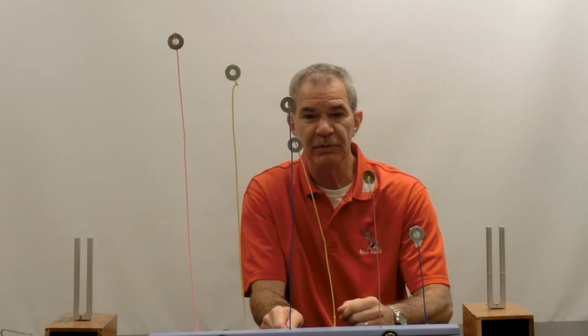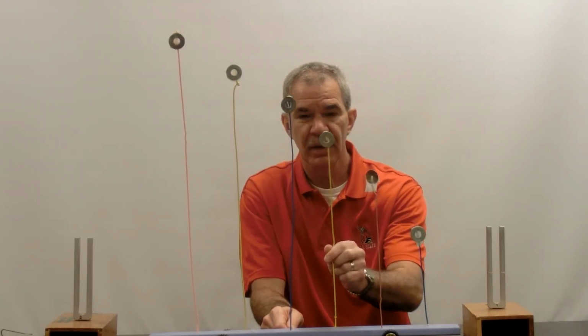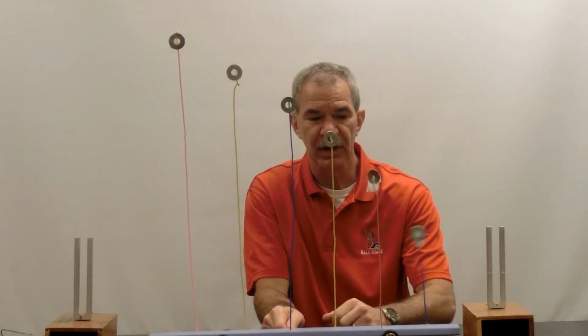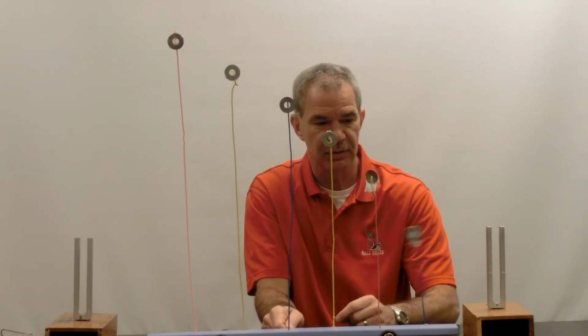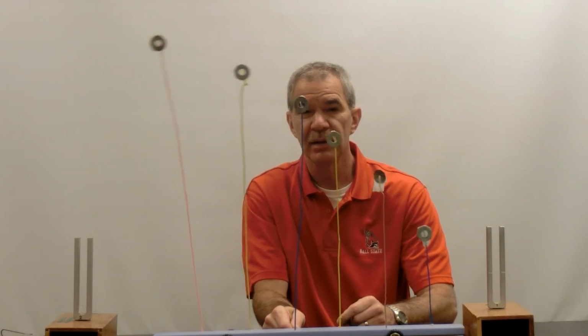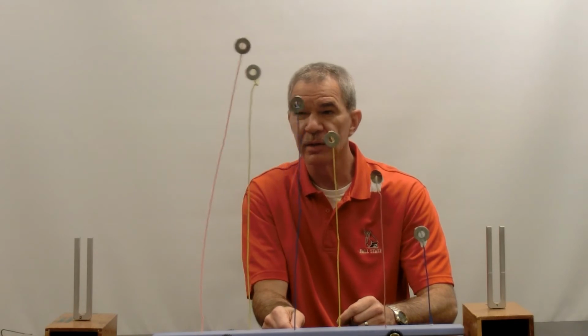If I change my frequency of vibration, I can make a different one vibrate. There goes the smallest one. Or if I make my vibration rate fairly low, I can make the tall pink one resonate.